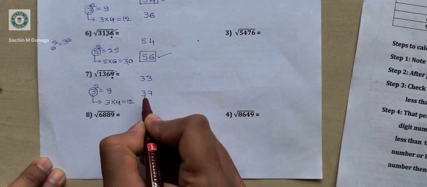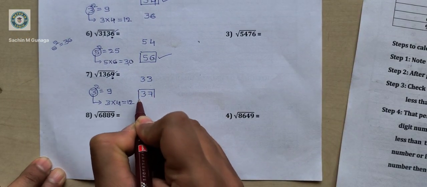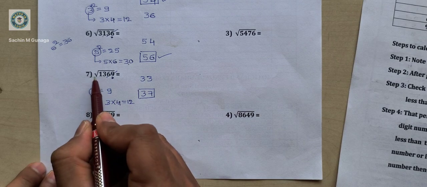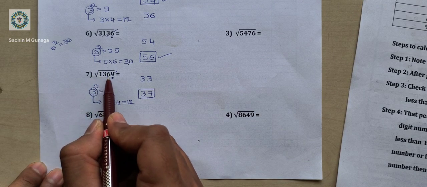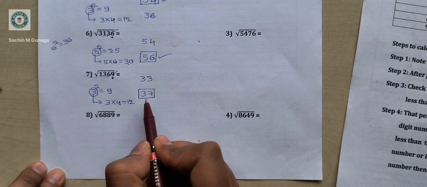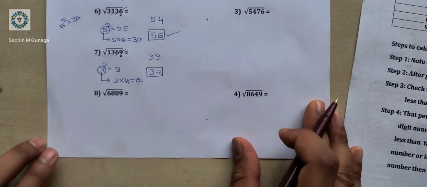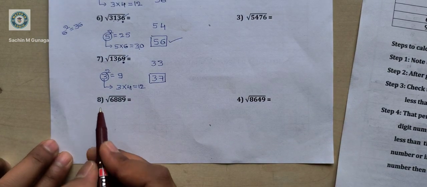Therefore here, which one is the bigger number? 37 is the bigger number. Therefore, square root of 1369, final answer is how much here? 37. Next, question number 8.